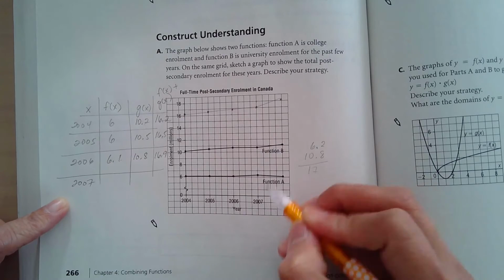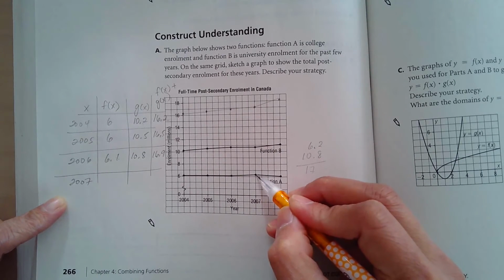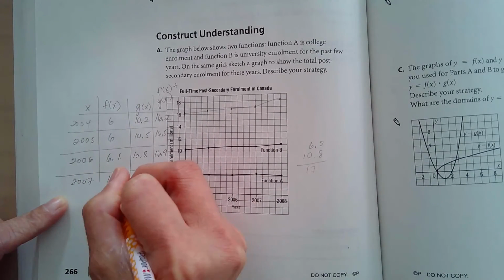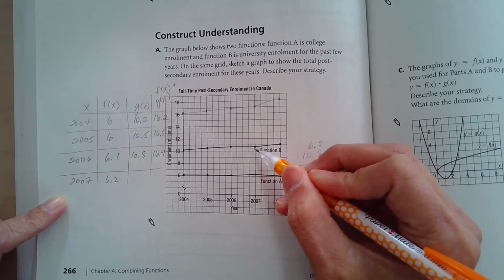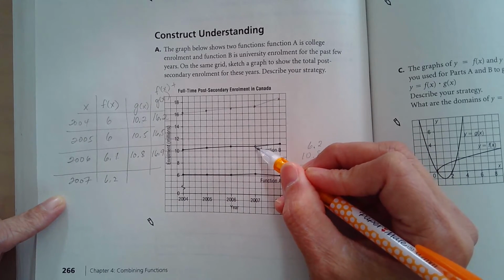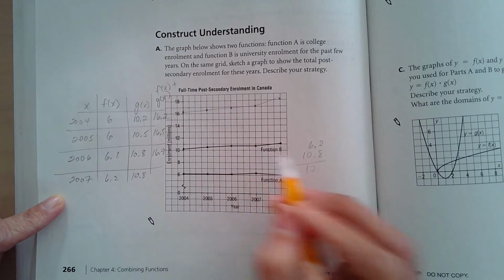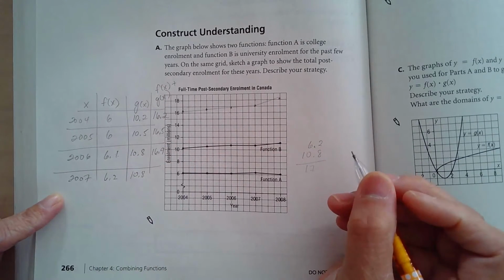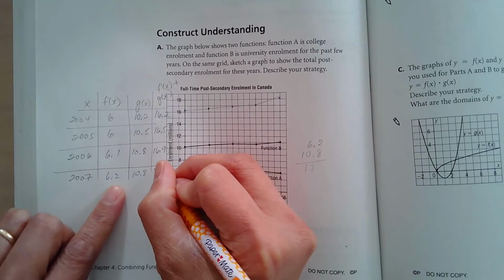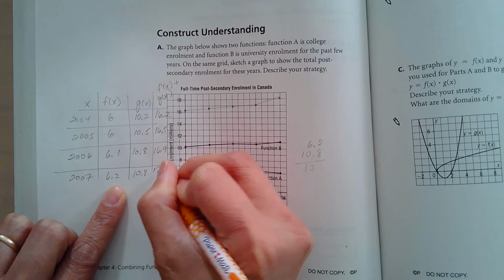2007, 6.2, this is slightly higher, and then this one here is going to be, I think, 10.8. So that's going to give us 17.